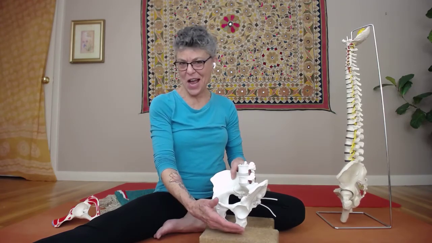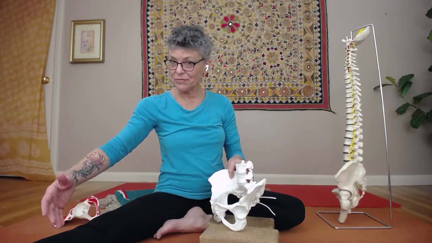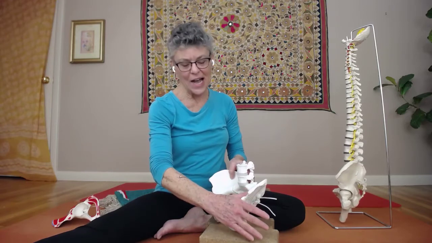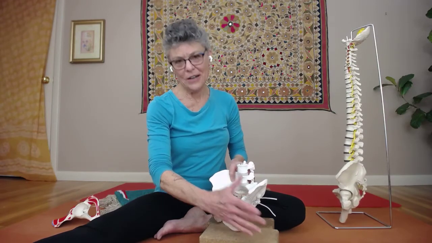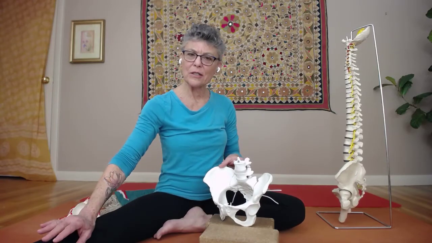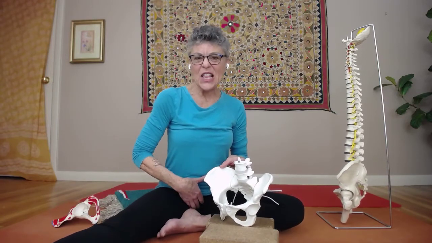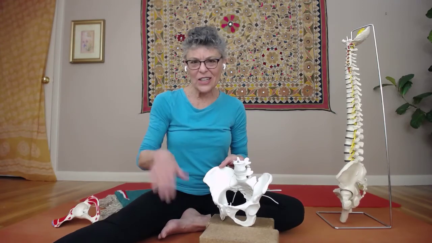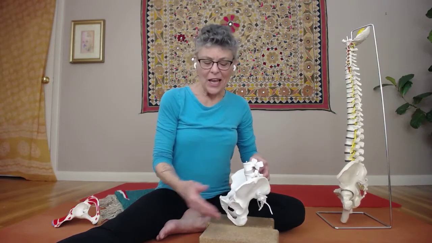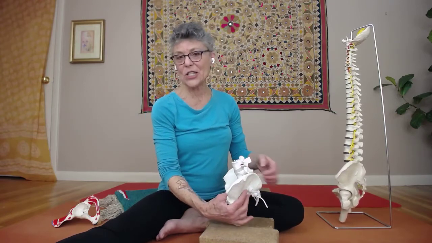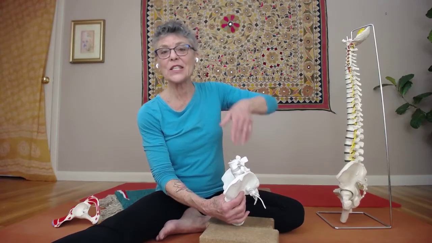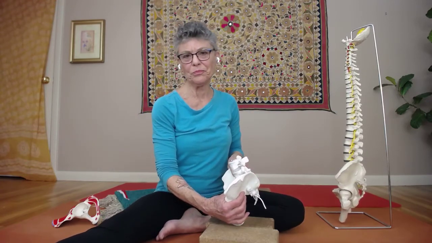Each pelvic half goes with its own leg. Each leg and pelvic half articulate through the pubis to the other leg. So it's in the front that your legs articulate one to the other. Each leg into the pelvis, to get to the head, goes in through the spine.